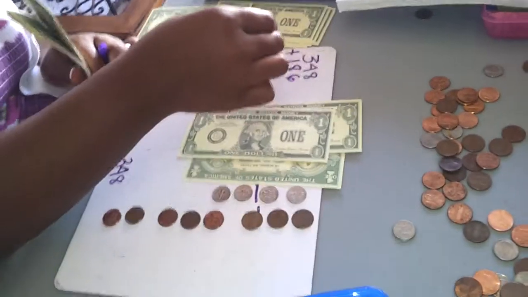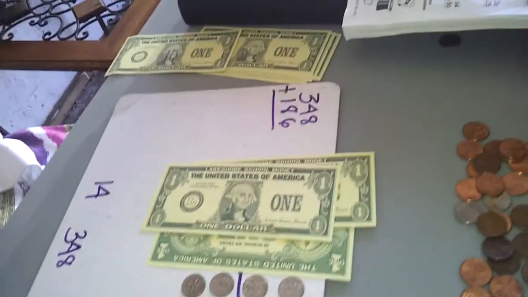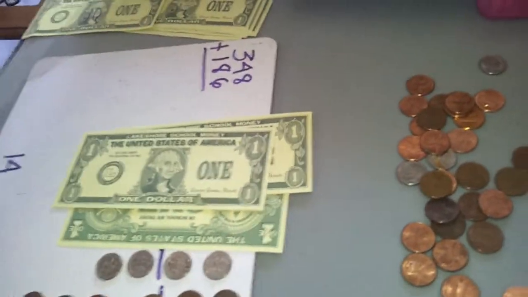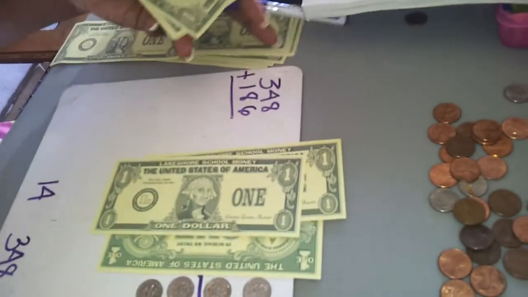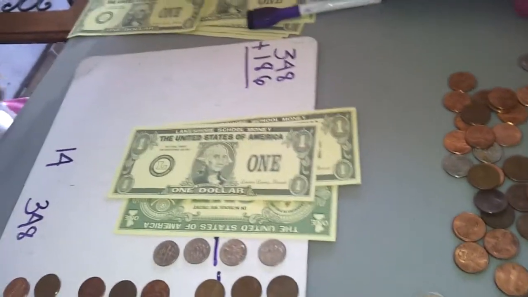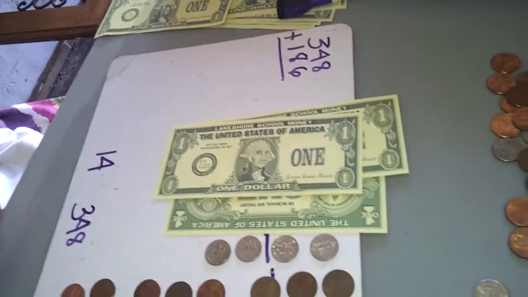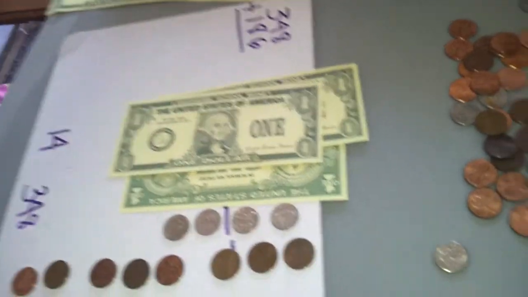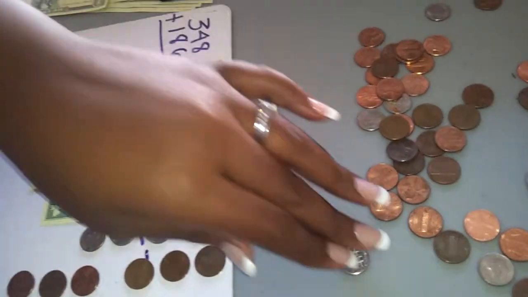And of course, always talk to them about lining things up. And that's both because we want the mind to stay orderly as well as it being easier to get the right answer. So we're going to add 186.